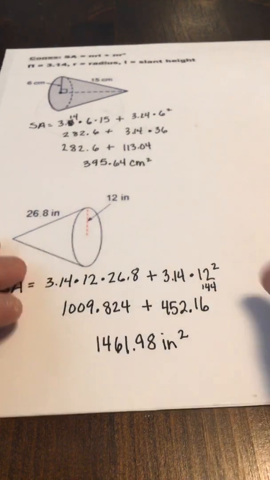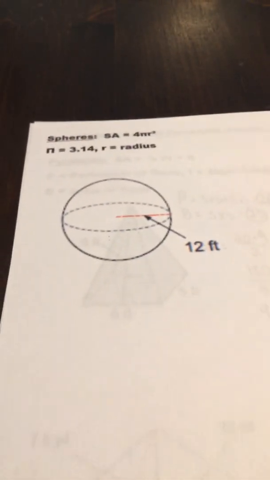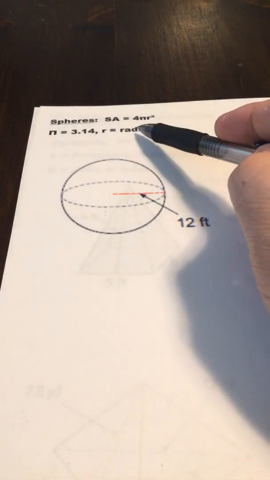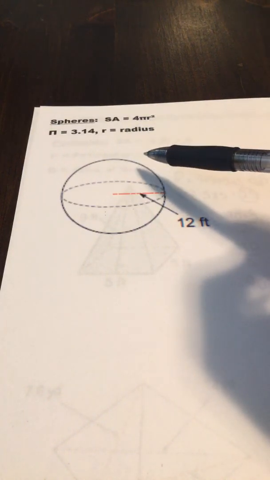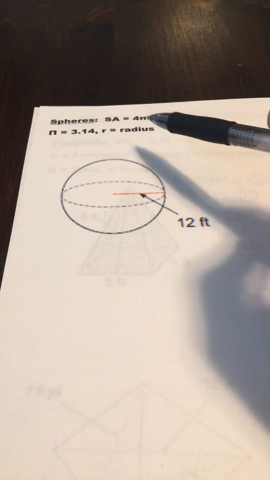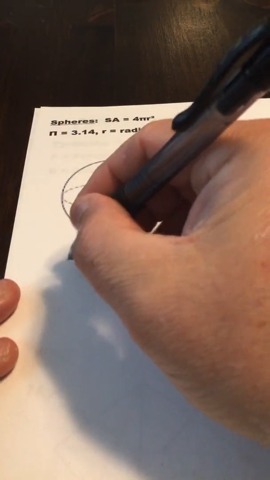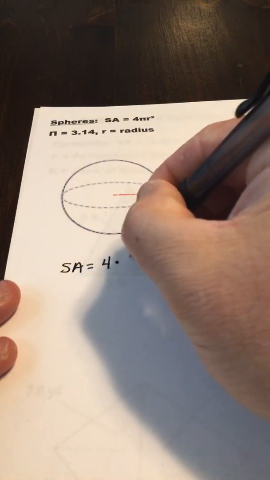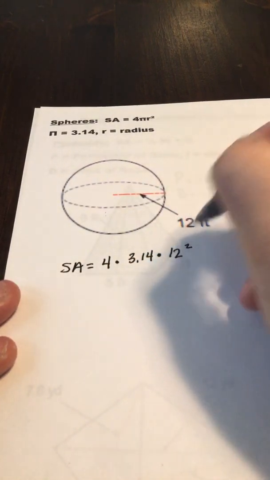All right, last example. Probably the easiest example. Here I got a ball. We call that ball a sphere. To find the surface area of a sphere, I multiply 4 times pi times the radius squared. Again, the radius squared is the radius times the radius. So the surface area of this ball is equal to 4 times 3.14 times 12 squared.